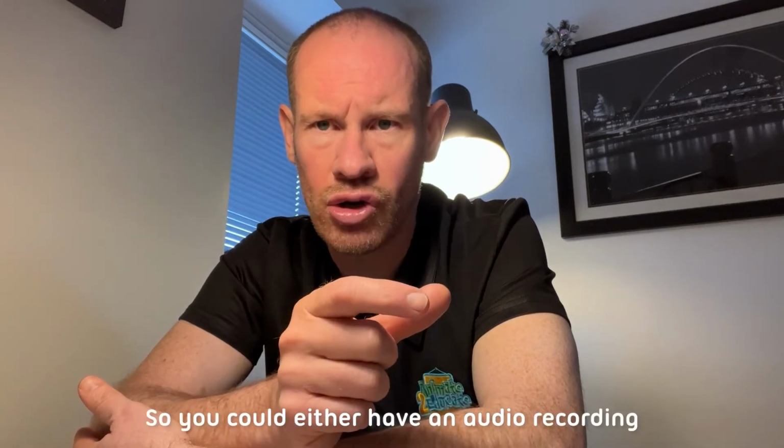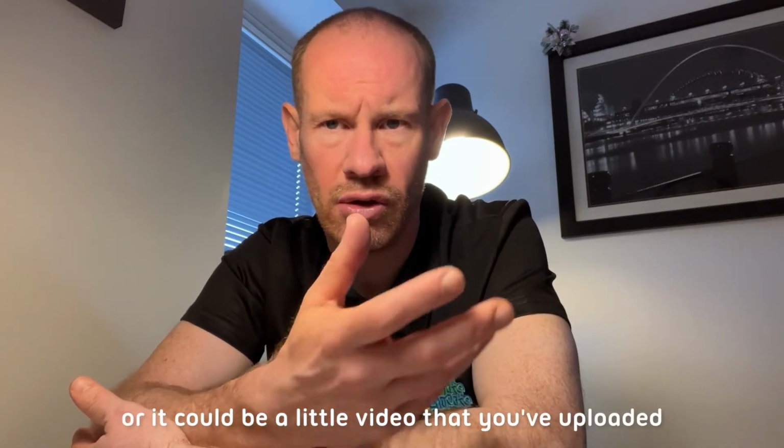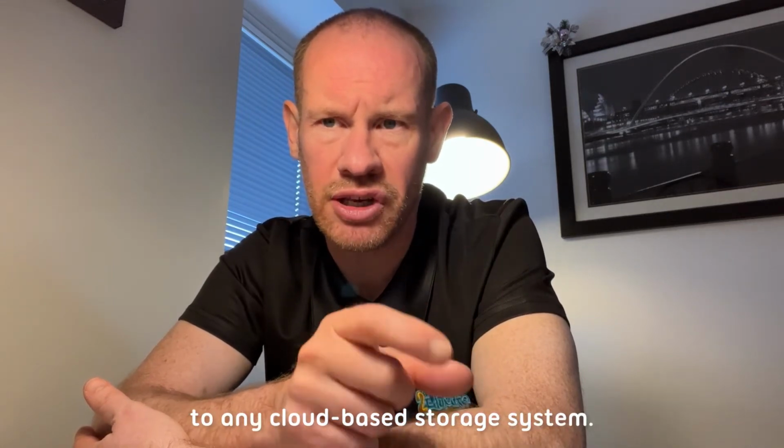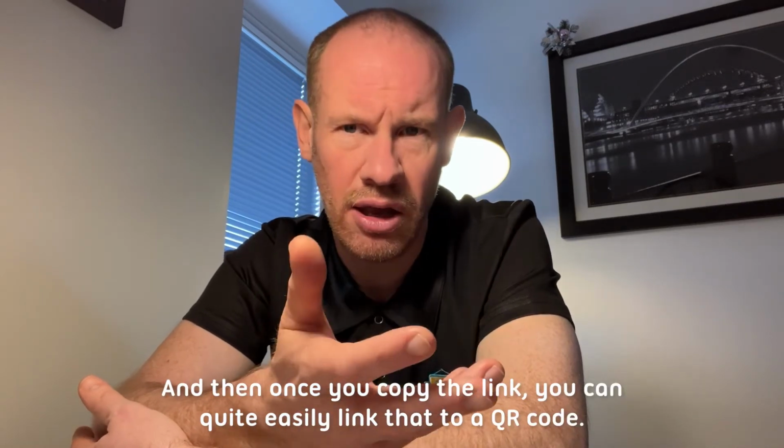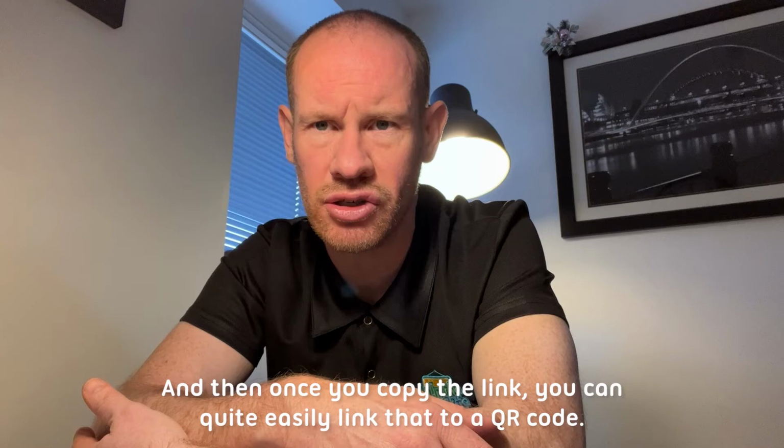So you could either have an audio recording, or a little video that you've uploaded to any cloud-based storage system. And then within there, you normally have the option to copy link. And once you can copy the link, you can quite easily link that to a QR code.